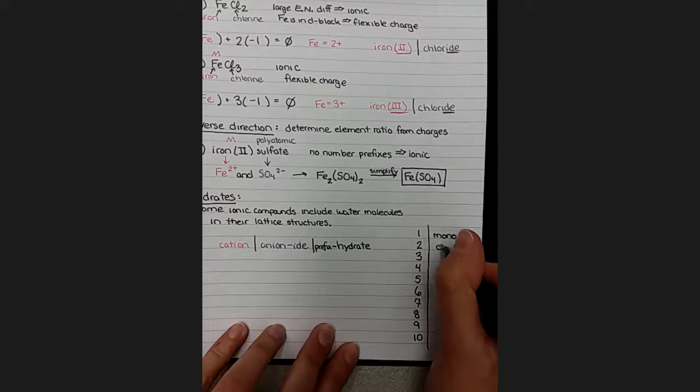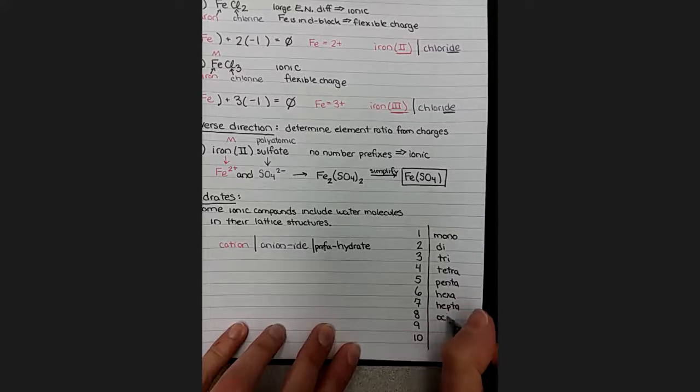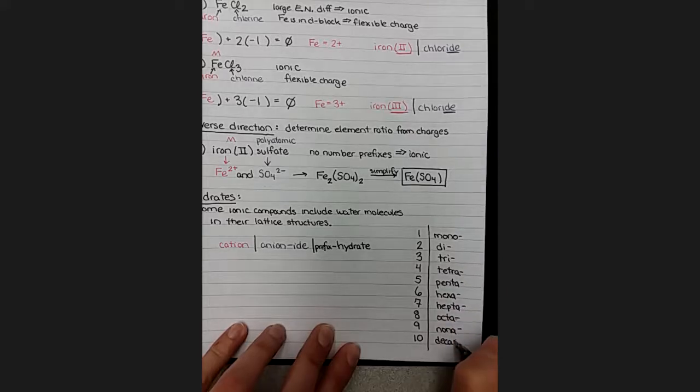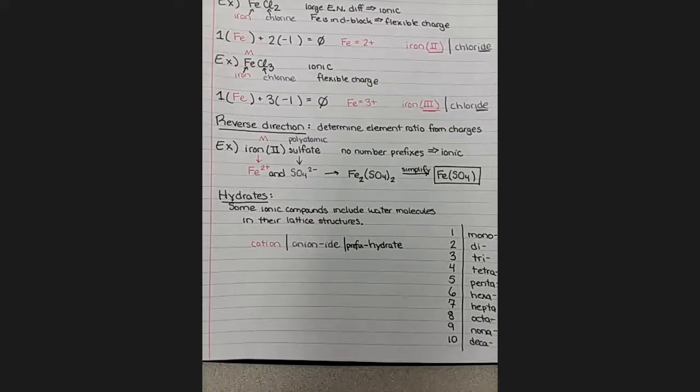Those are going to be mono, di, tri, tetra, penta, hexa, hepta, octa, nona, and deca. And technically they should have a dash next to them to show that they're a prefix. They go before something. So those are pretty straightforward, and we're pretty familiar with using those anyway.